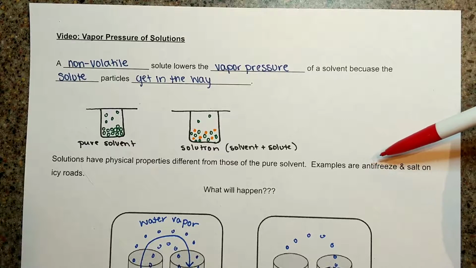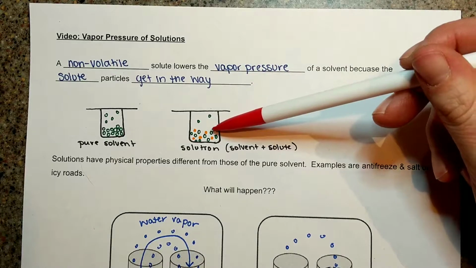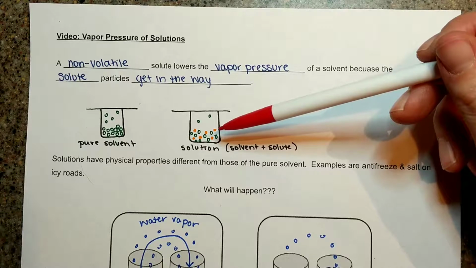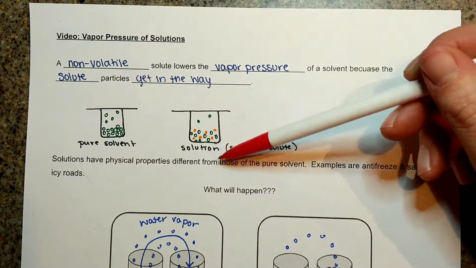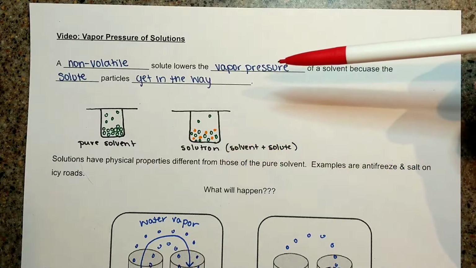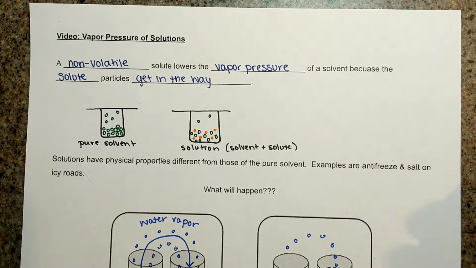But it's a mix of two different liquids, a solvent and a solute, and same idea here as here: the solute particles get in between the solvent particles, and it prevents it from both boiling at low temperatures and freezing at higher temperatures. So it's going to lower the freezing point and increase the boiling point.